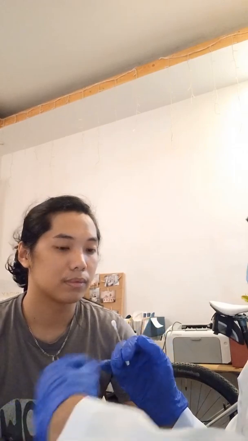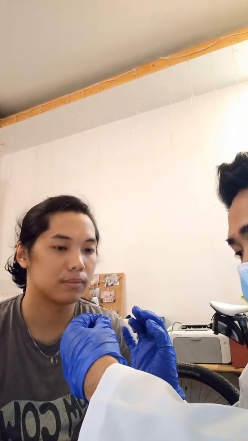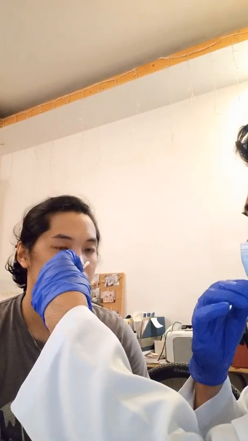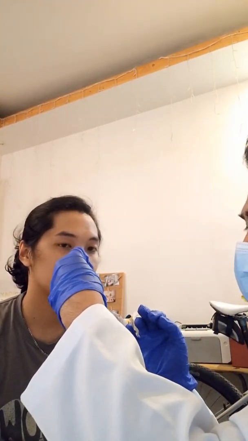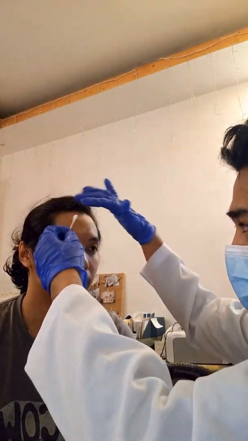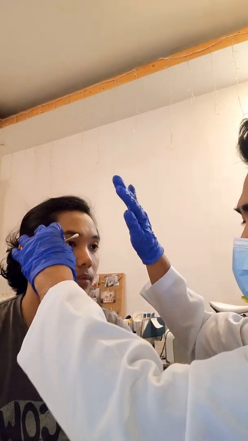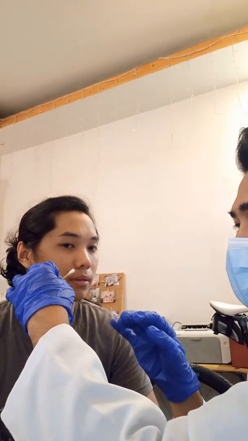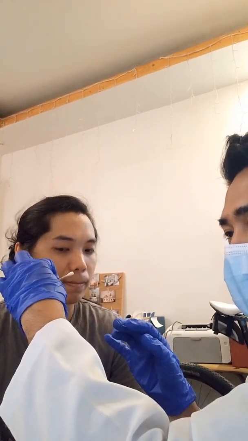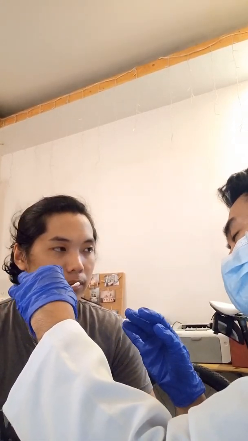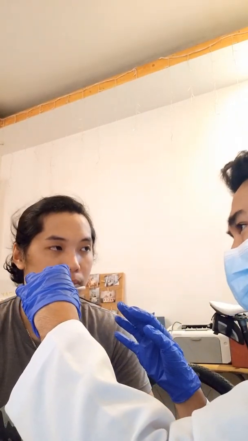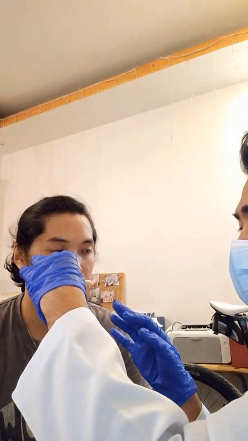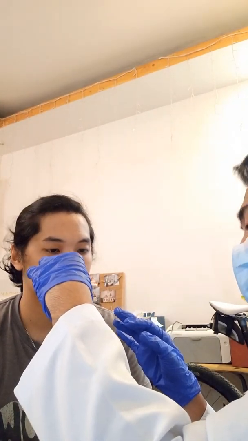I will touch the corneal part of your eye. If this touches your eye like this and your eye blinks, it indicates that it is normal, since this is a result of reflex.